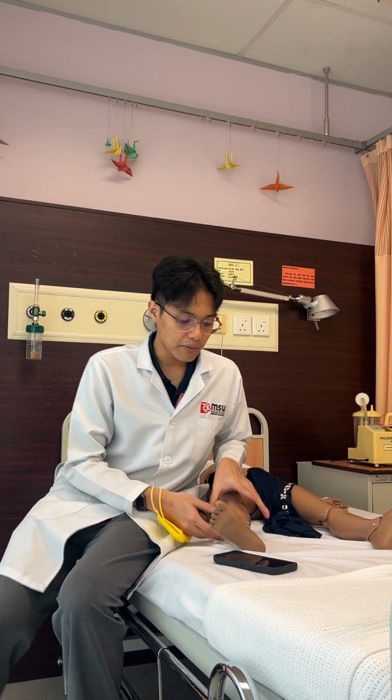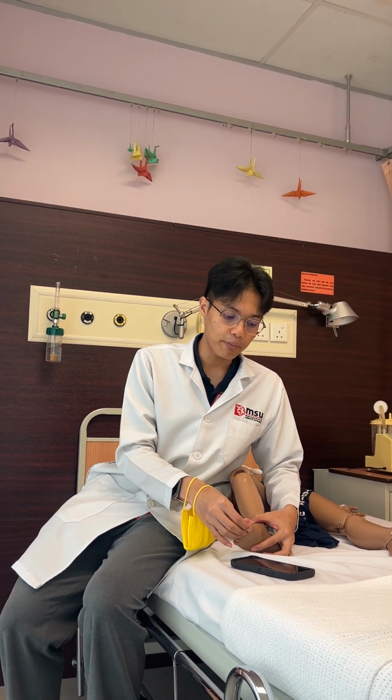Okay. After that, we have to check the capillary refill. Let's say the patient is casted, so we can't check the dorsalis pedis and posterior tibial pulses. We can check the capillary refill time. Make sure that it is less than 2 seconds.